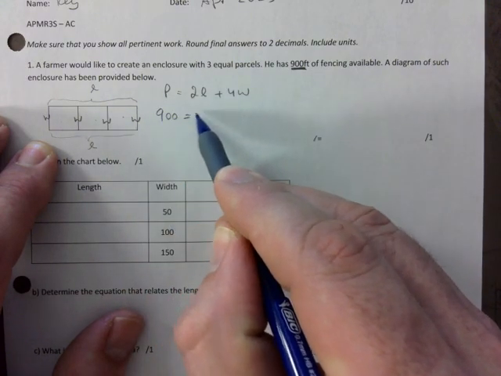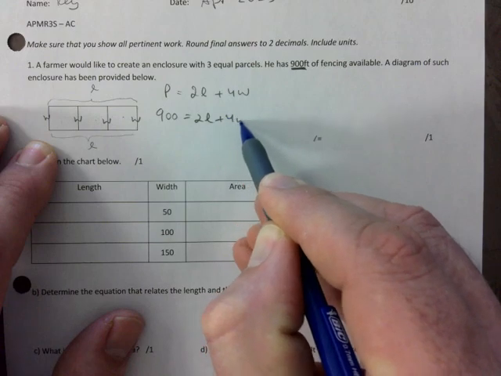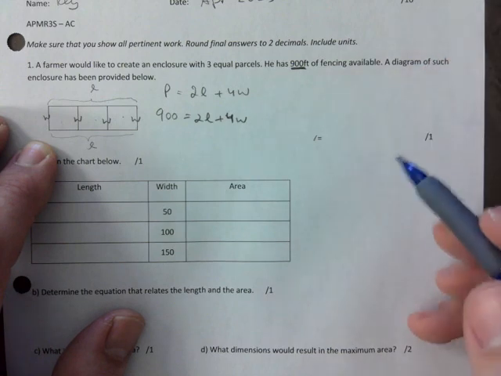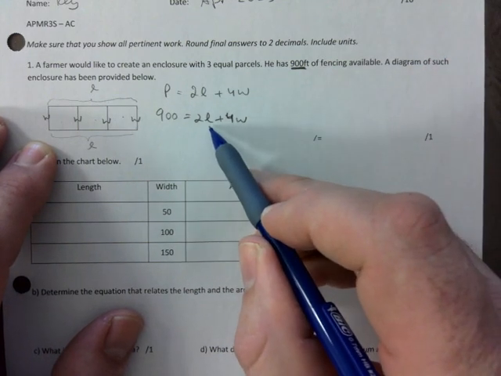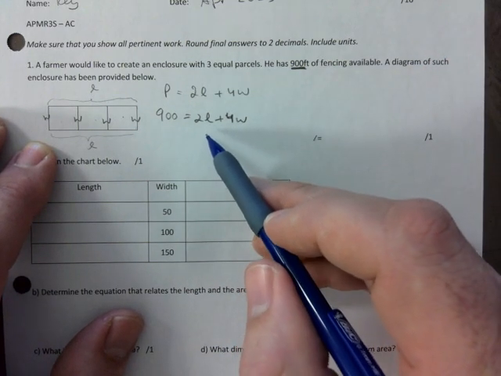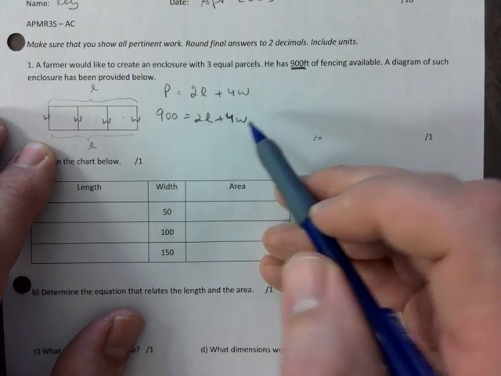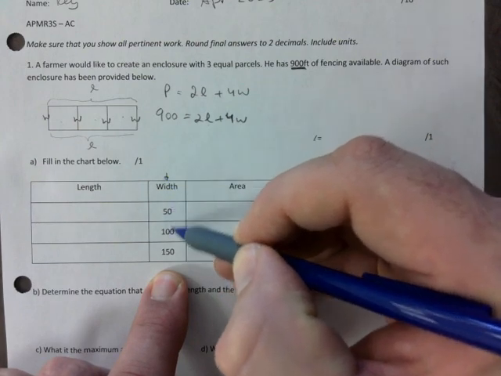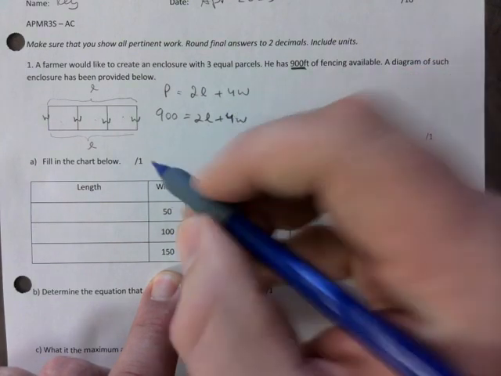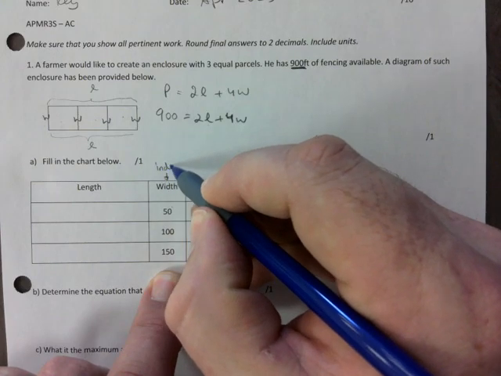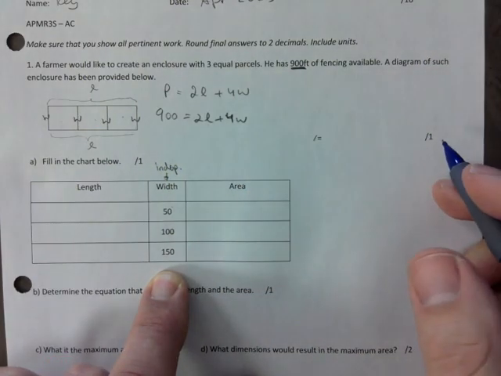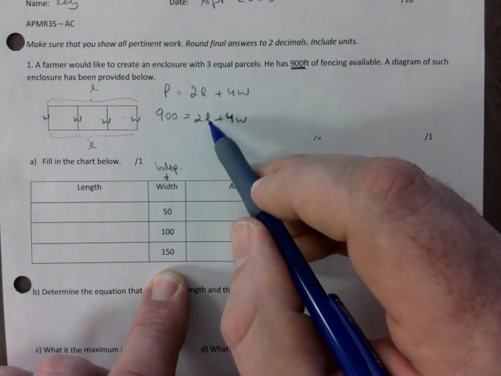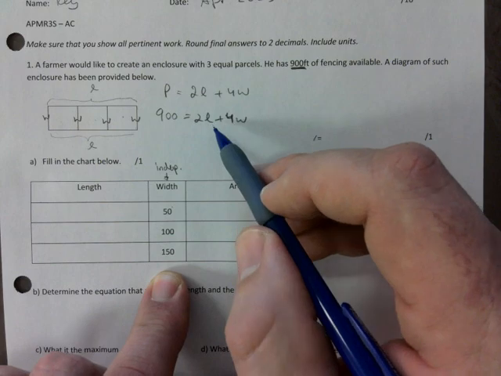So we go 900 is 2L plus 4W. Now, at this point, you have a choice. You can either isolate L. I don't know if in the video I said that, but you can isolate length or width. It's up to you. I've already given you the widths that I want you to plug in, so this is technically my independent variable. I've told you that, which means that length is the dependent variable.